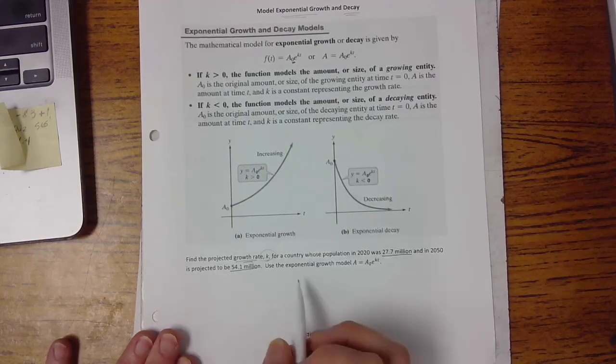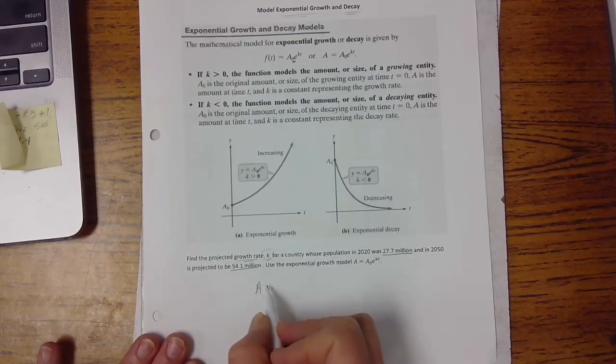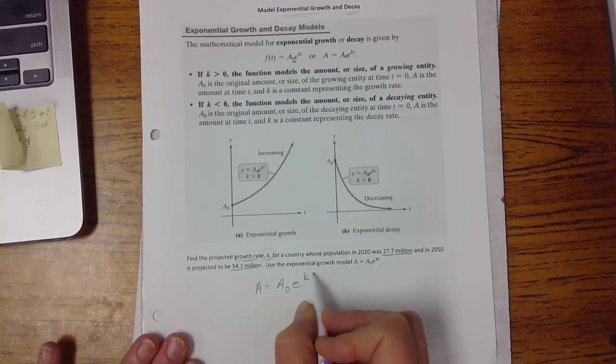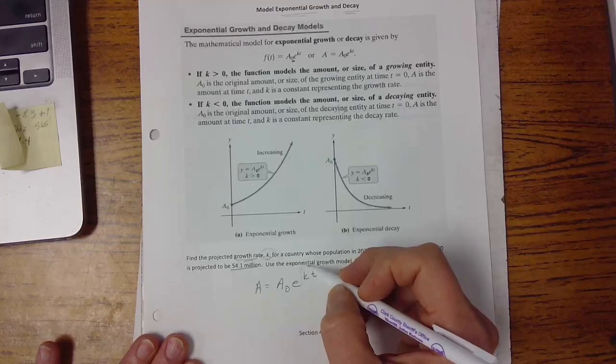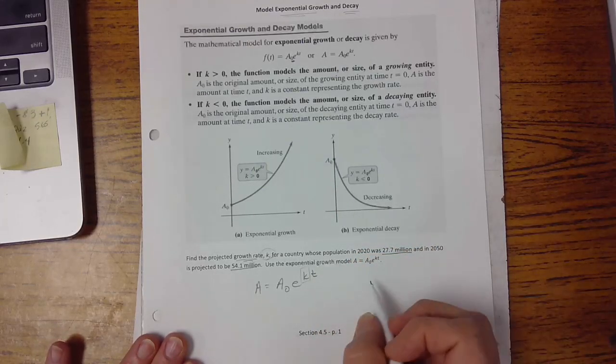Use the exponential growth model. A equals A sub 0 e to the kt power. So in other words, we're looking for the k here. So I'm just going to highlight that a little bit. And in this case, let's go ahead and identify.